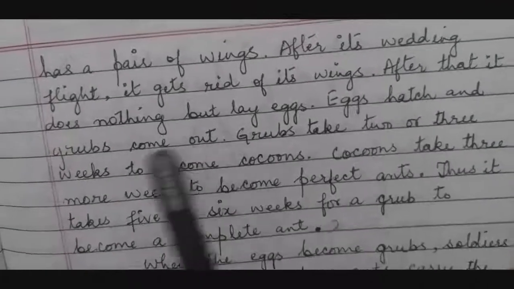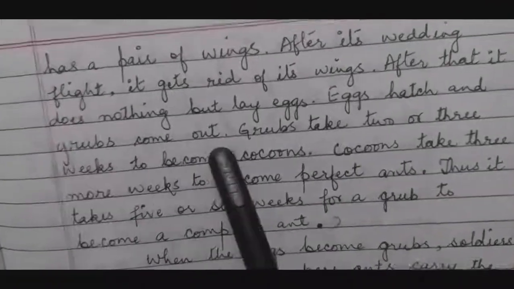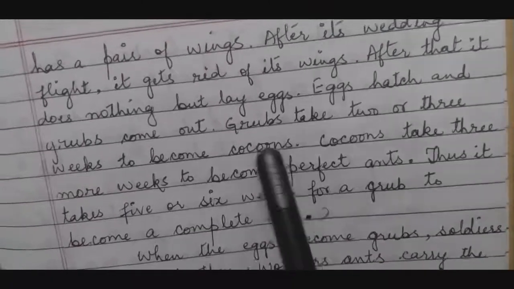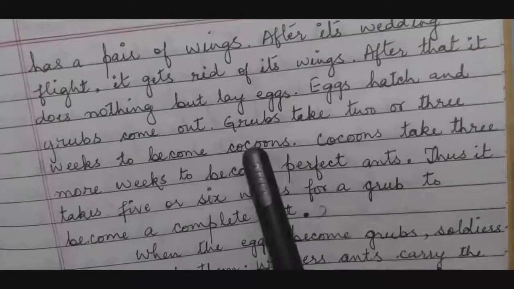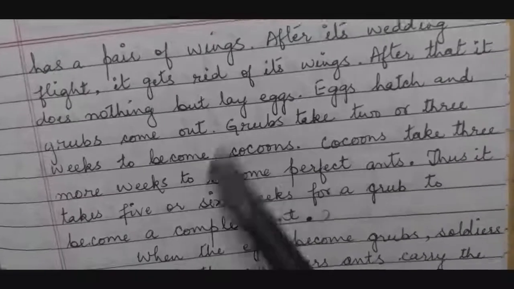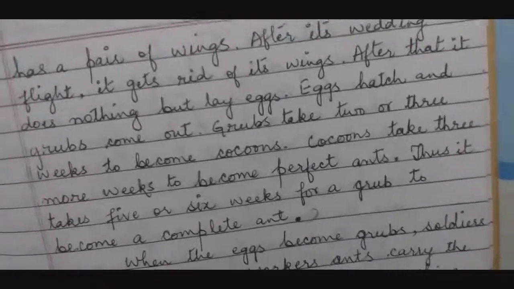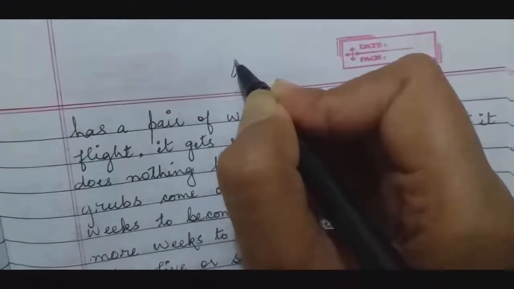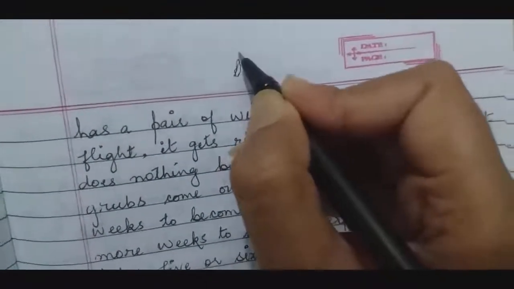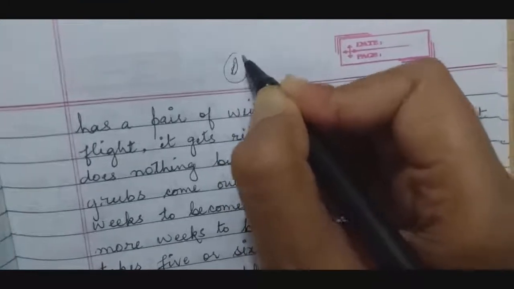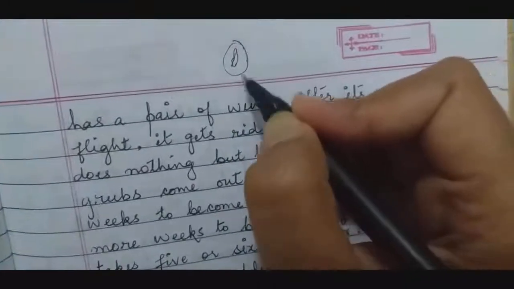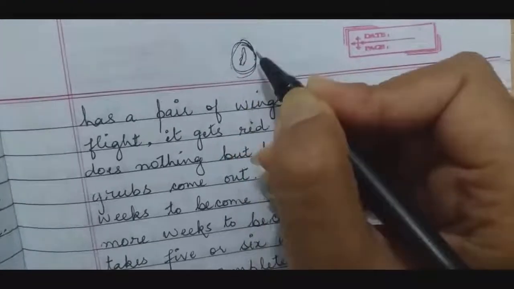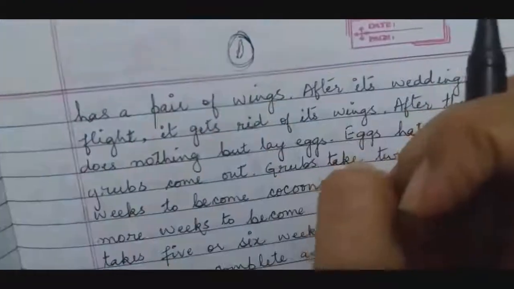Okay, so eggs hatch and grubs come out. Grubs take 2 or 3 weeks to become cocoon. So cocoon is like what to say? Suppose this is the grub. Okay, let me just draw. This is the grub, and then it is covered with a hard shell. This covering part is called cocoon. It is something like the shell of eggs.